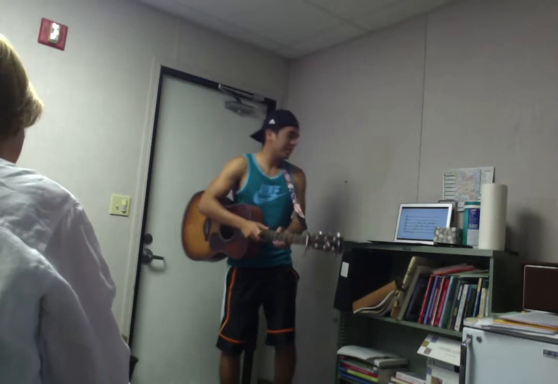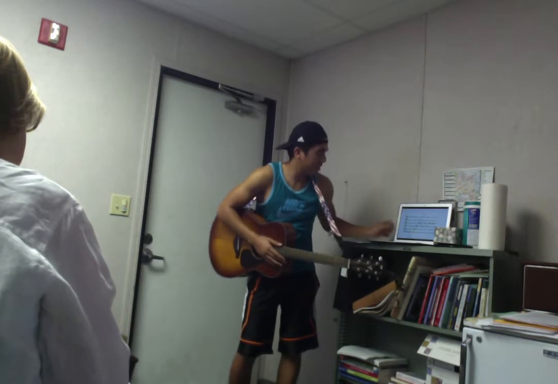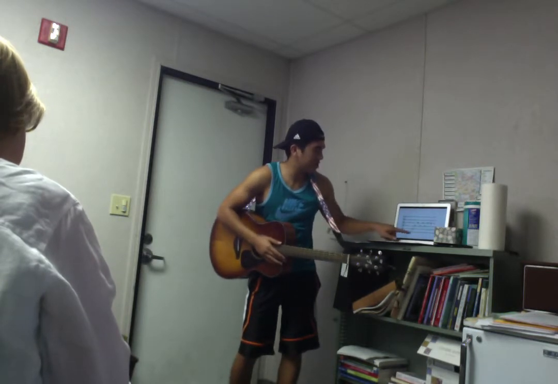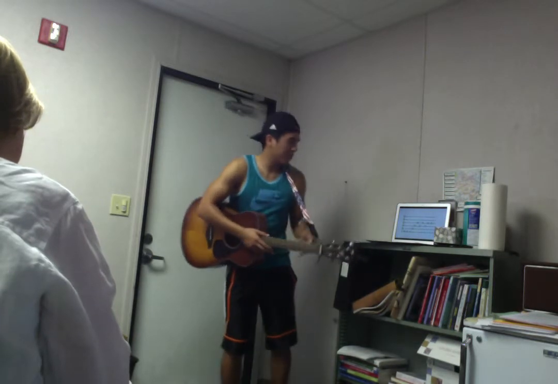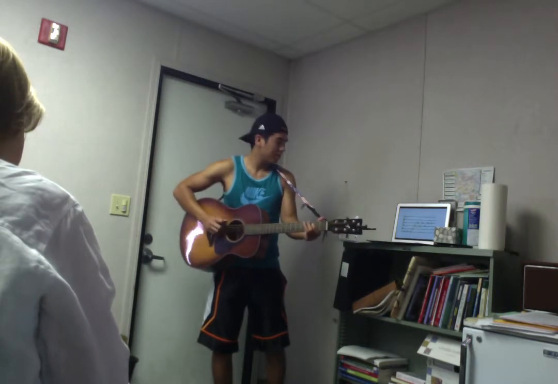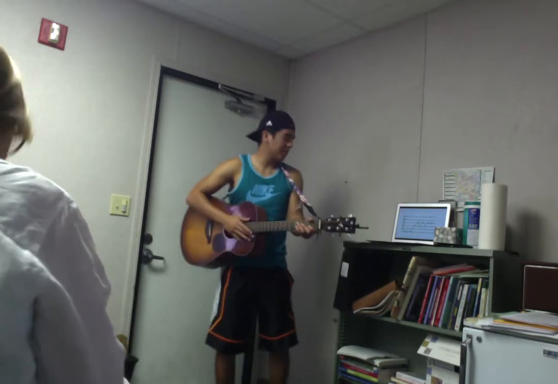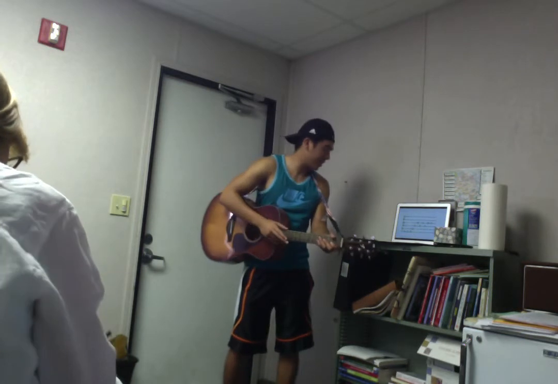Tabs are really easy to read because you just have to memorize the strings, and then from there you just have to see what fret number, which is these spaces, you have to play. So if you look at this, this is E034, so it would just go E, 0, 3, 4. This is really easy for beginners, so I really recommend it if you guys want to start learning guitar, but it does have its disadvantages.